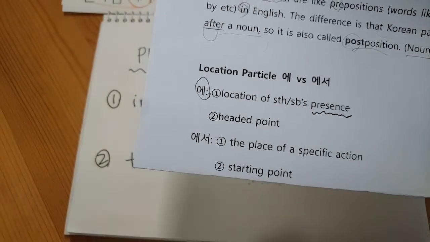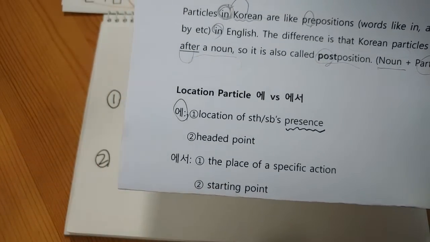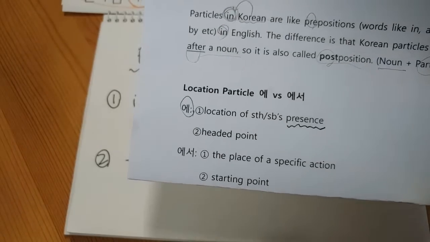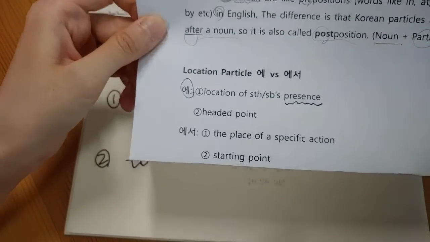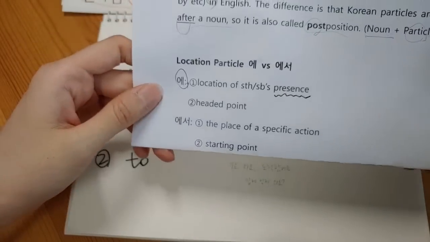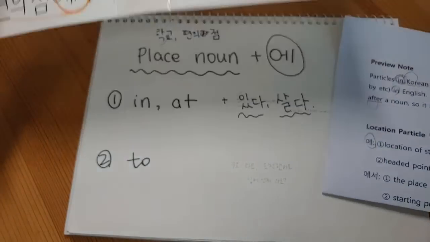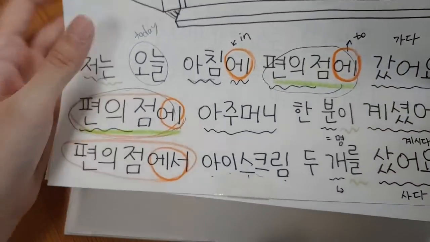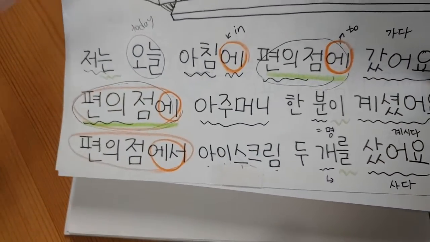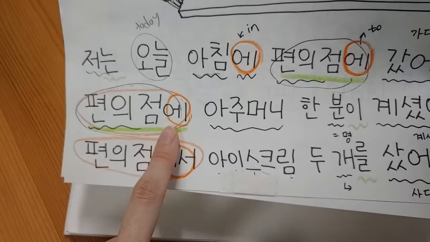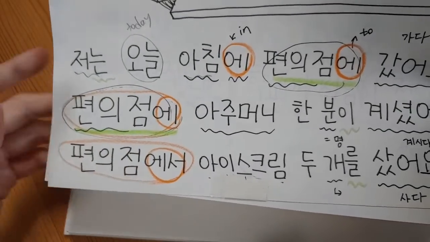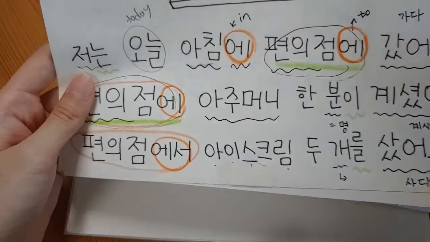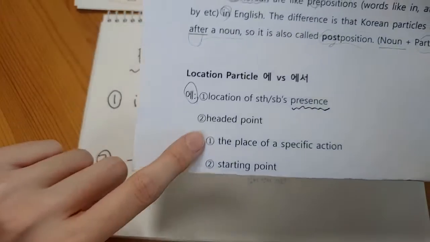But you have to know the correct usage in order not to sound weird or awkward. So in this case, when you say there is someone or there is something at a certain place, you should put 에 as the particle for that place, not 에서. And we're going to learn more about that when we cover 에서.